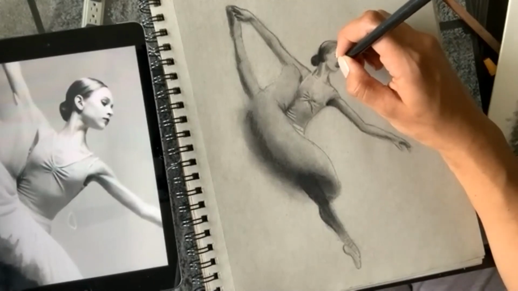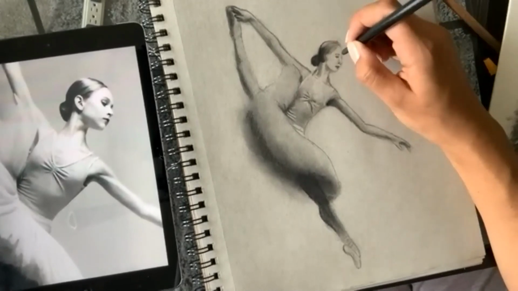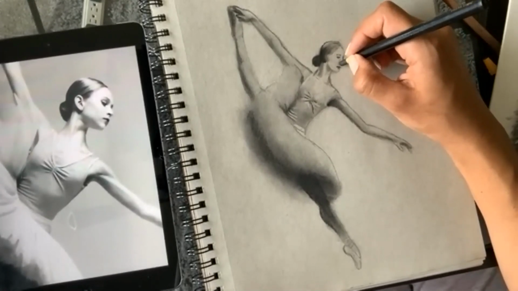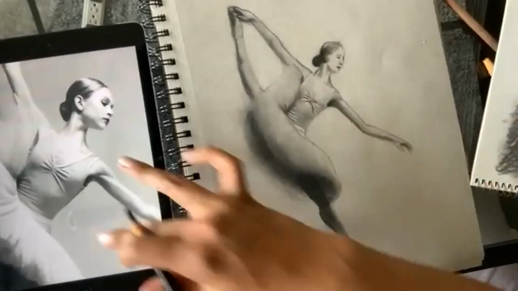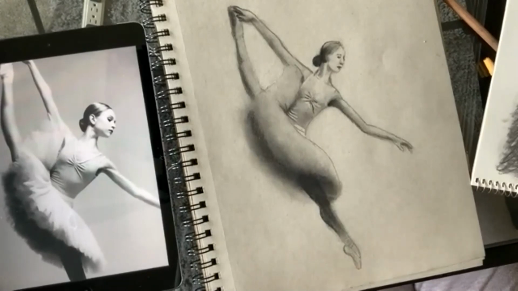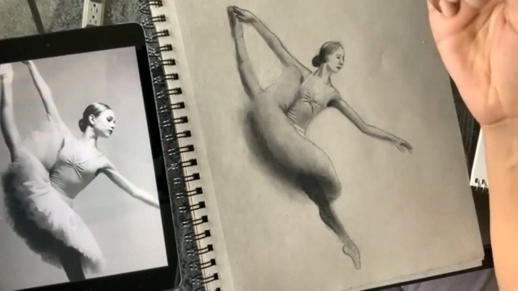You don't really need to add too much detail to the face. I think the center of the drawing is the dress or the skirt. So if you want to add lots of detail into something, maybe do it on the skirt.